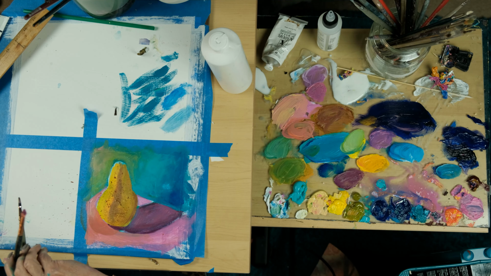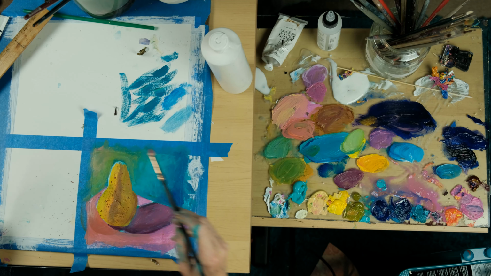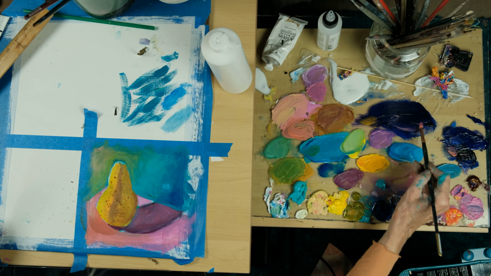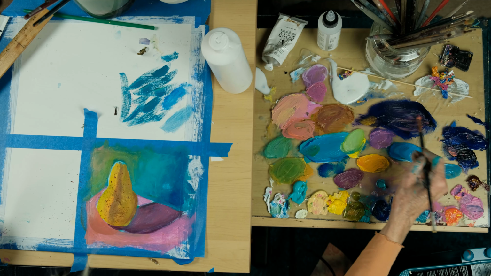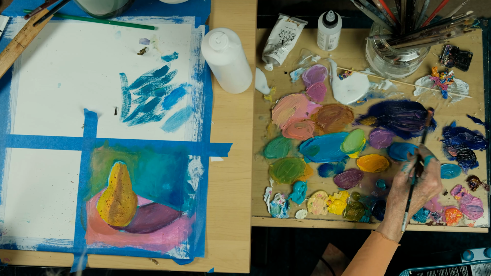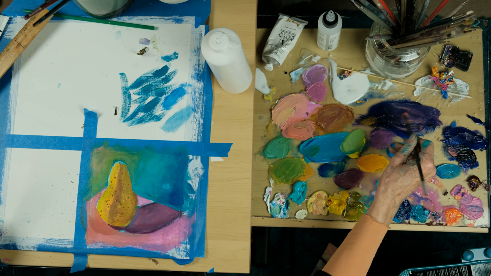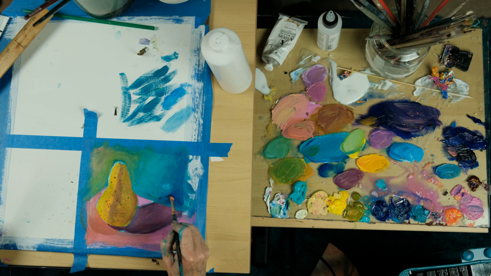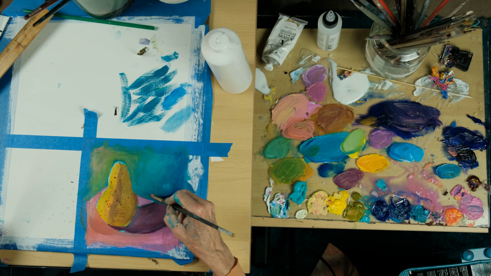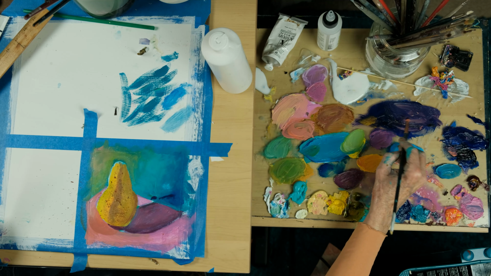I'm gonna work on a shadow up there, which gets a very beautiful violet with ultramarine in it. Ooh, very dark.